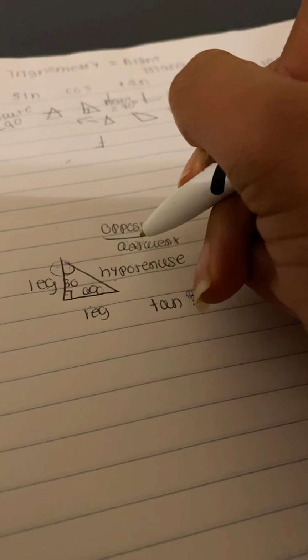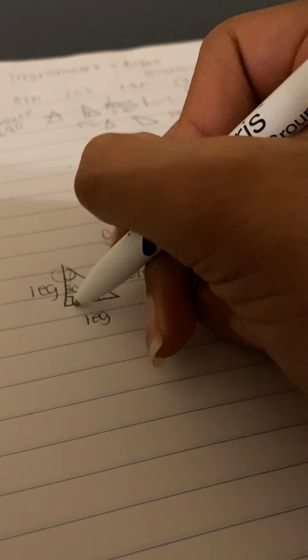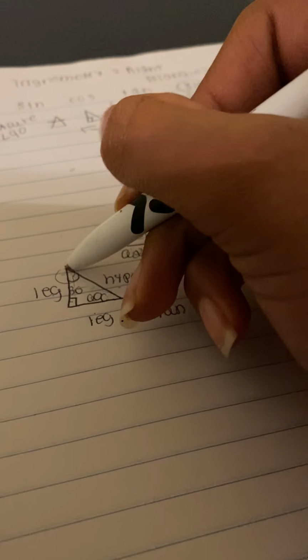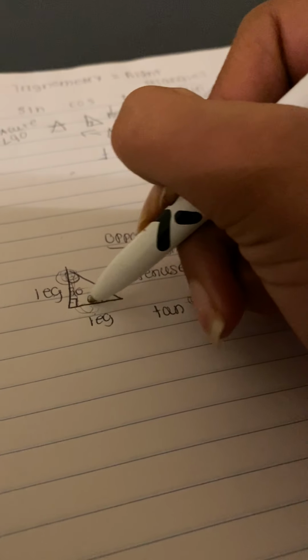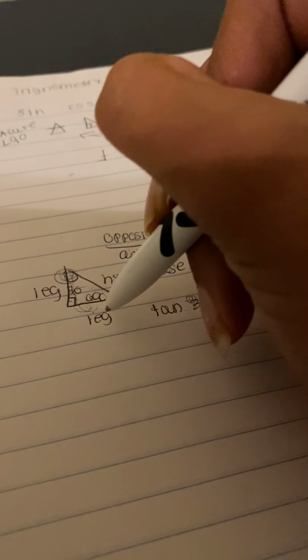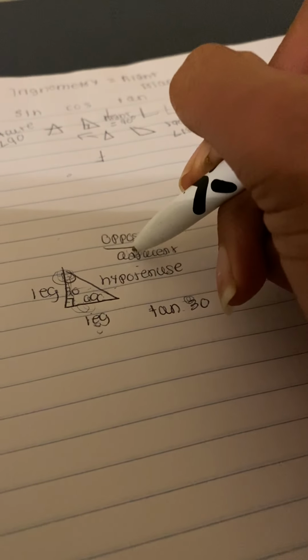30 is over here, right? You want to find the one opposite. 30 is looking across the street. So another way you can find opposites is looking across the street from the degree. You start at the degree, which is your house, and you look across the street to your neighbor's house, and that's going to be the opposite. So opposite over adjacent, if you want to find tan 30, would be this leg, and then you want to find the adjacent one to 30.